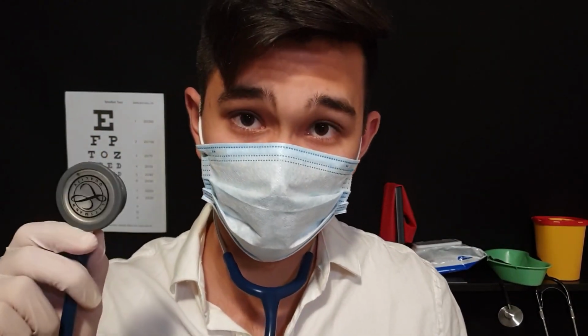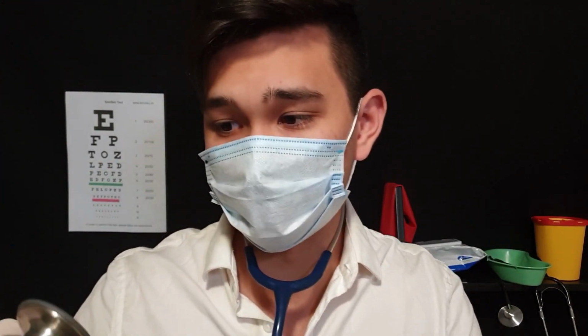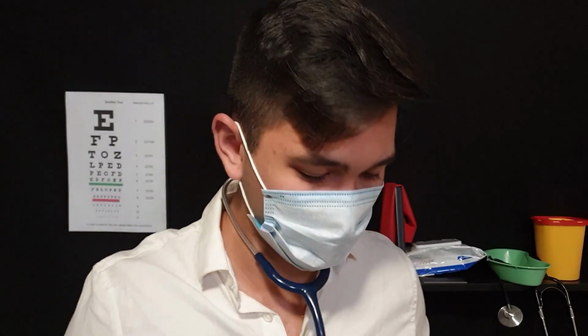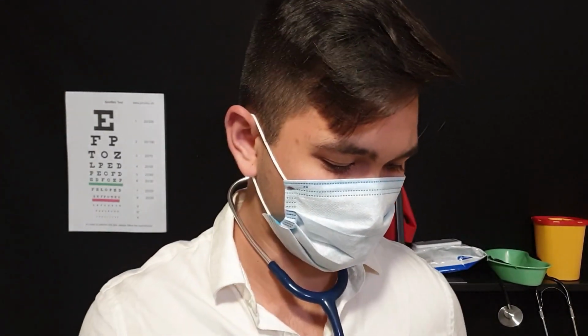This is a Littmann stethoscope, Littman, I believe. Yes. 2 N's, 2 T's. Littmann. There you go. So, let's get this one underway. Just apply this one on. Here we are.